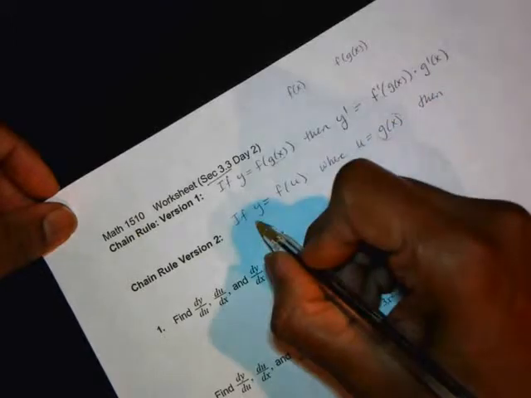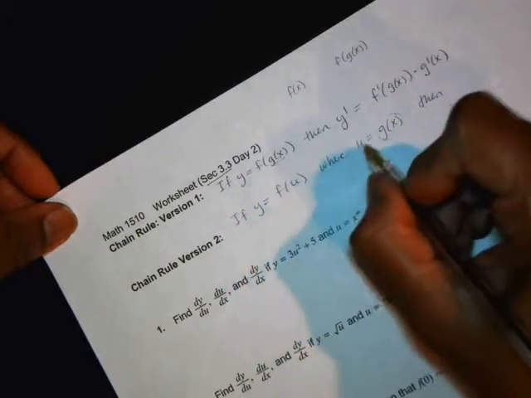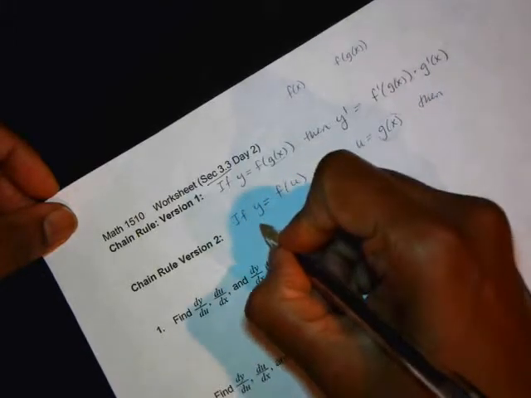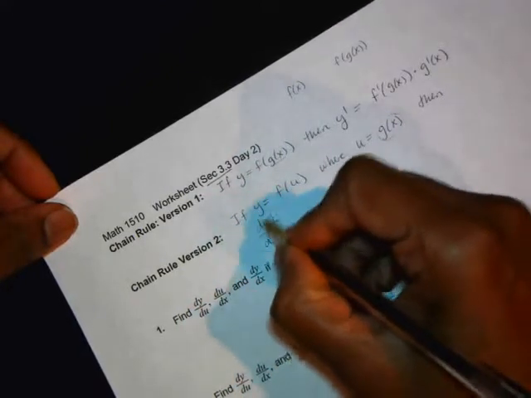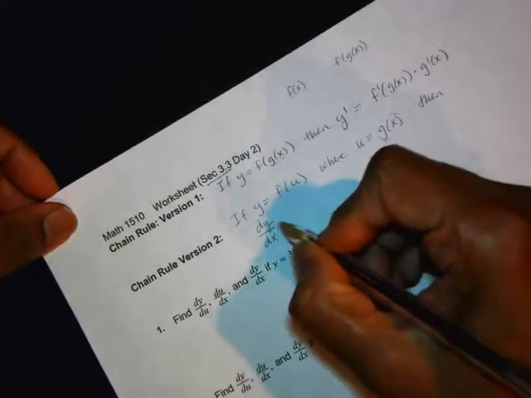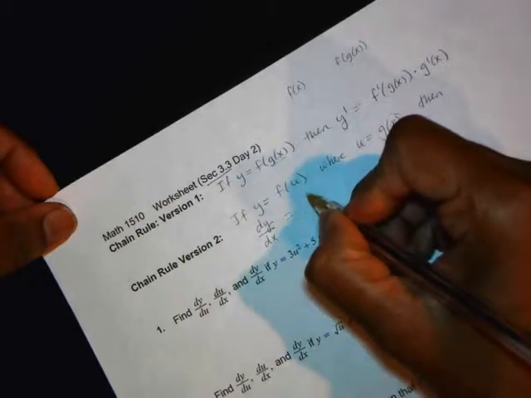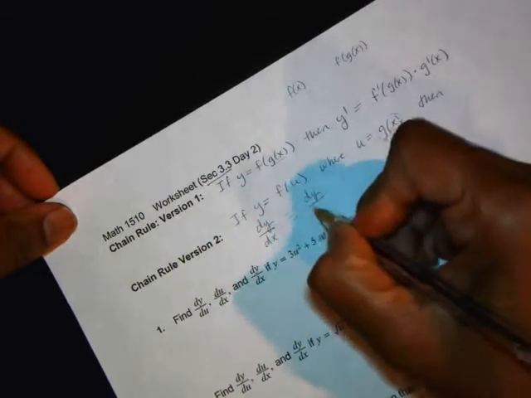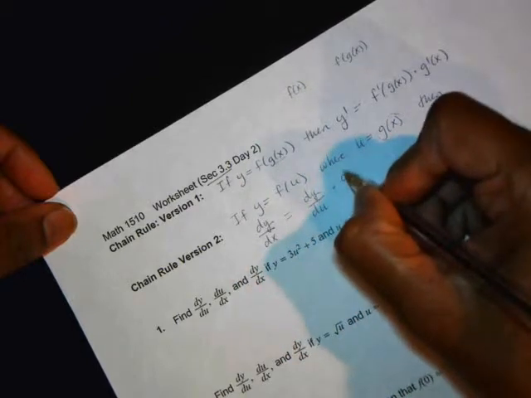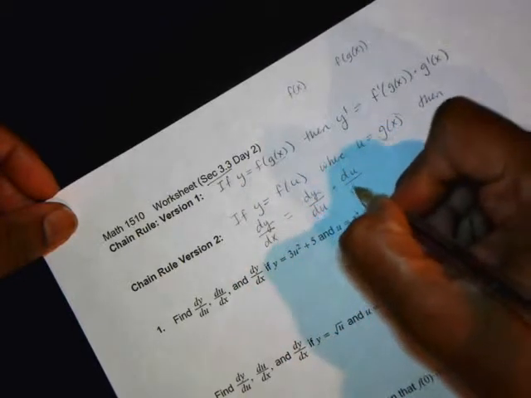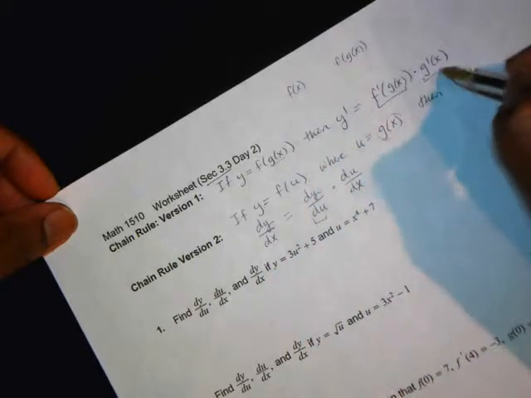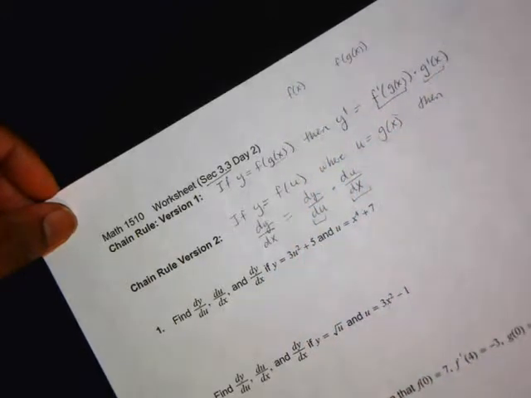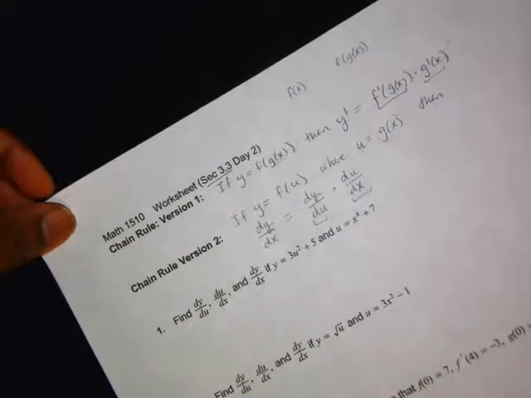If y is a function of u and u is a function of x, then dy dx, a better notation for this rule, is the derivative of y in terms of u times the derivative of u in terms of x. Again, this is that piece, and g prime of x is that piece. It's the same thing, just using a different notation.